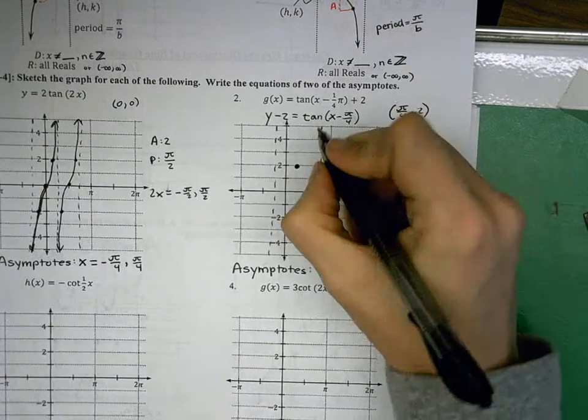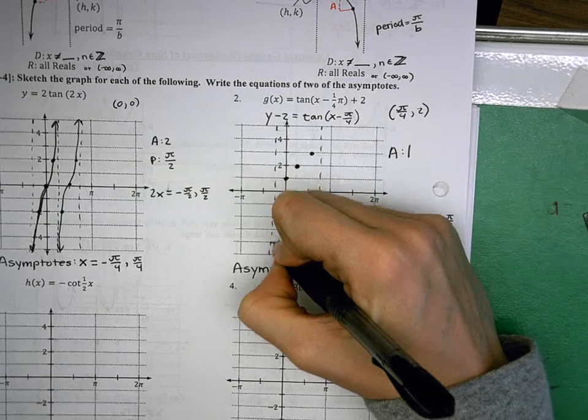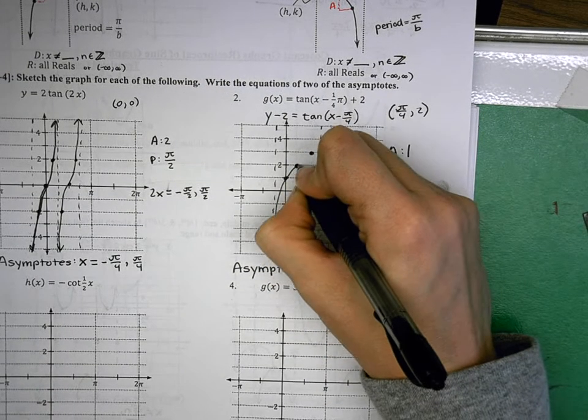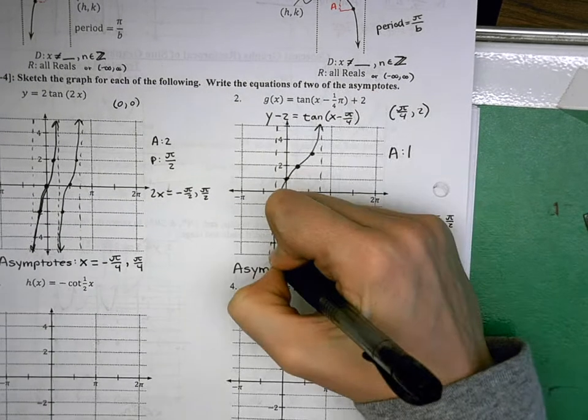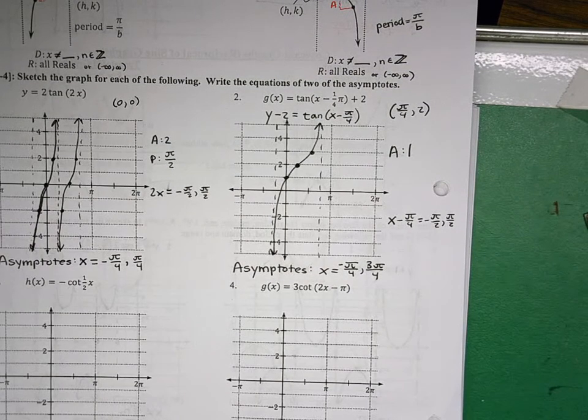And so I'm going up 1 and down 1 on either side. So we've got our tangent graph here. And again, you could repeat that one a couple more times if you wanted. And then we've got our graph.